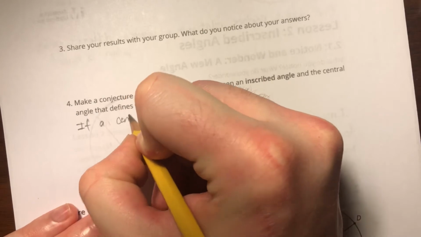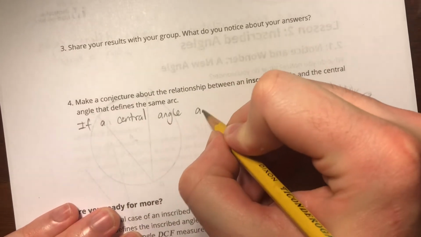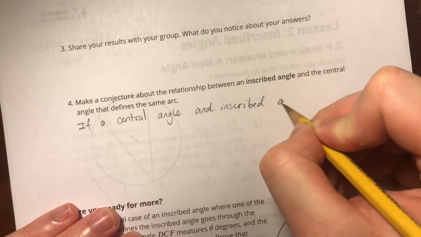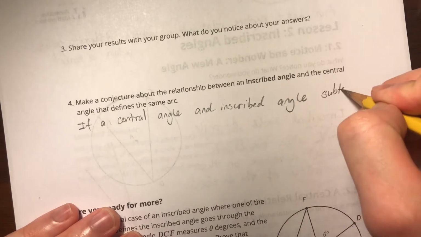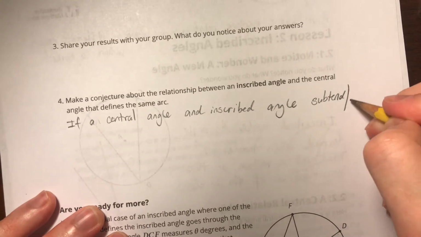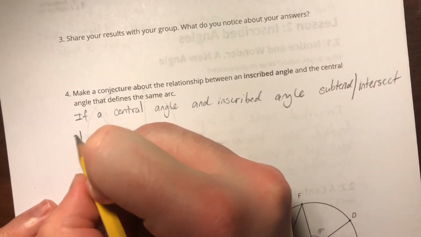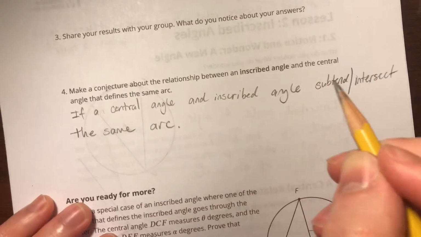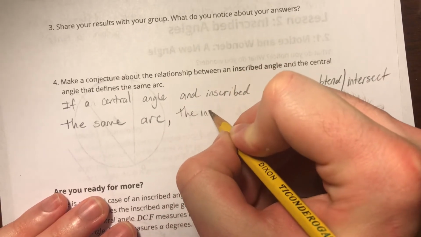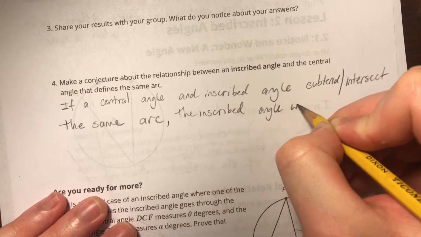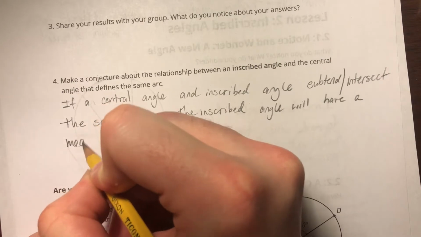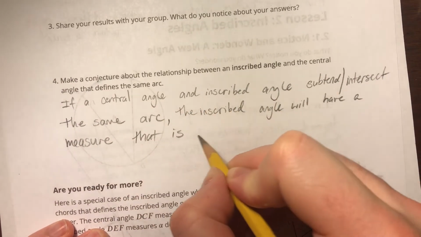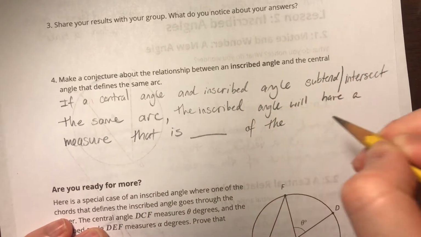So what I'm going to say is, if a central angle and an inscribed angle subtend, or again, if that word is too foreign to you, you can say intersect, the same arc, the inscribed angle will have a measure that is half of the central angle's measure.